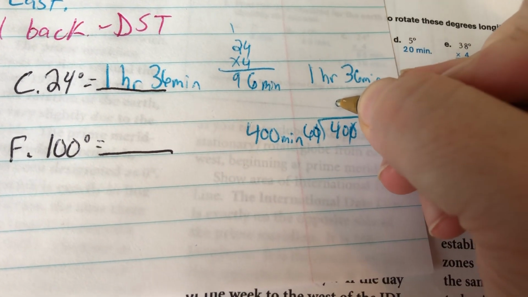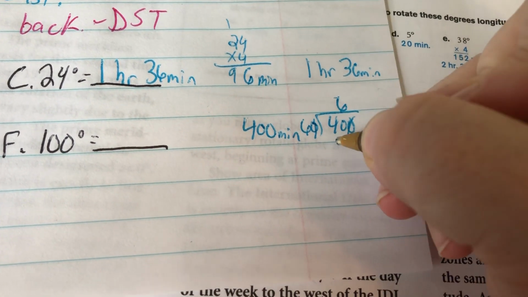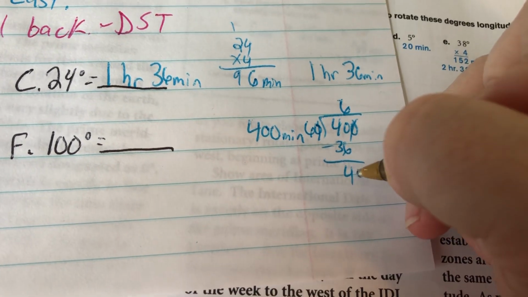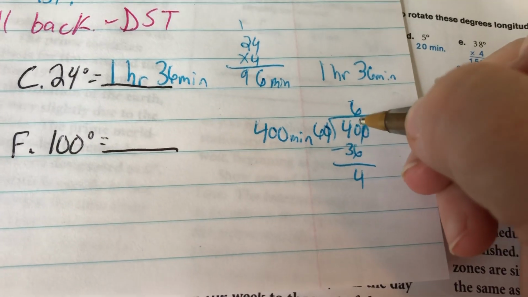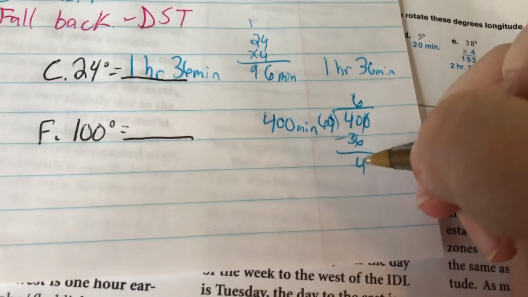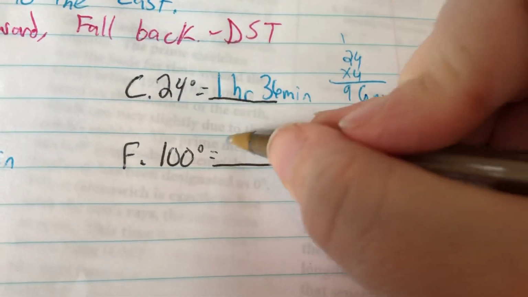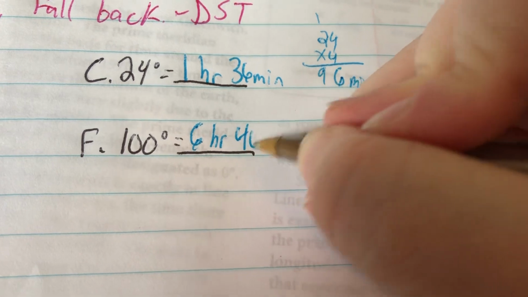That would be 6 times 6 is 36. So 6 times. I have 4 left over. So I know that it's 6 hours. That would be 360 minutes. And I'd have 40 minutes left over. 6 hours and 40 minutes.